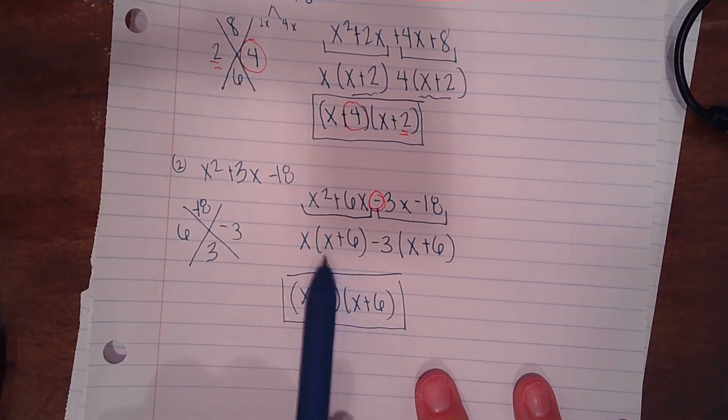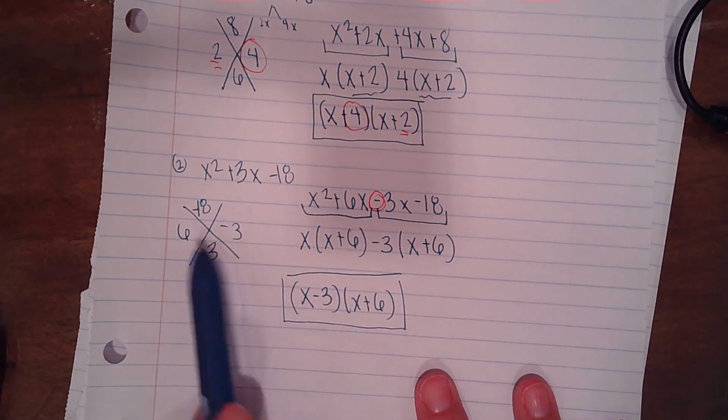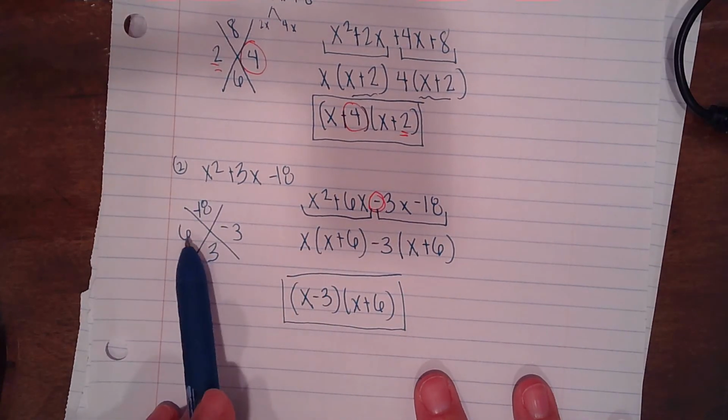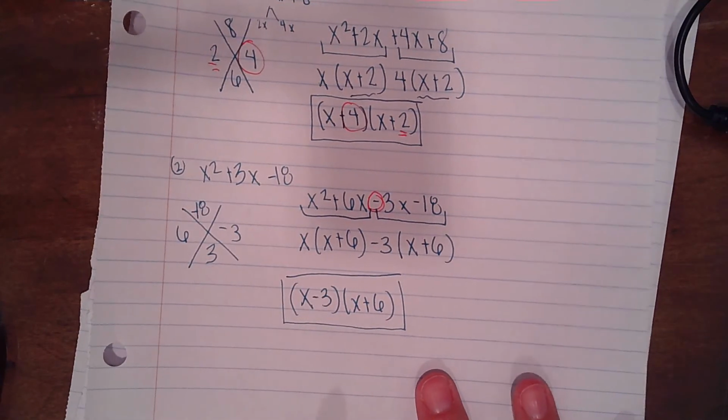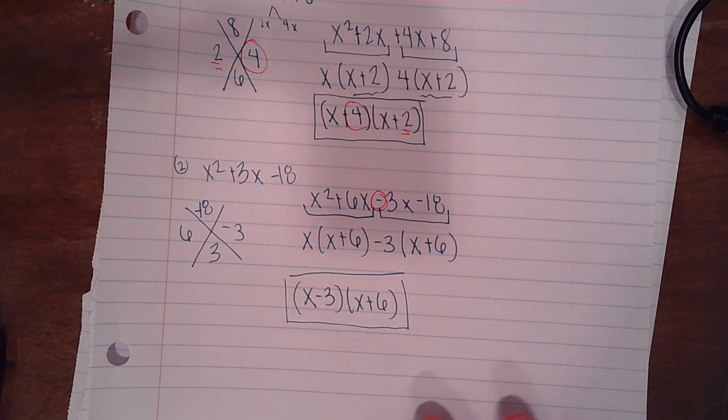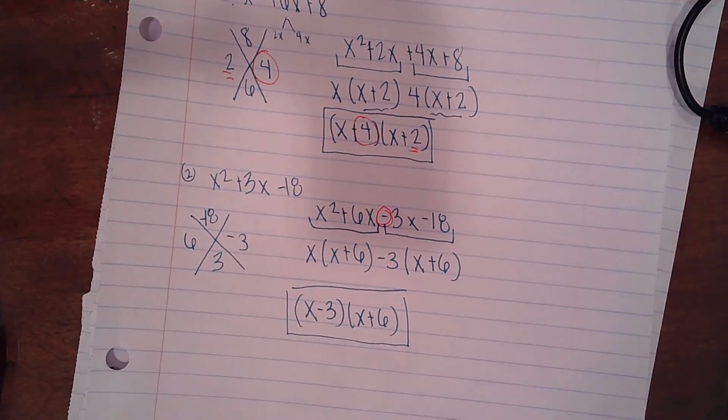And keep in mind, guys, I went ahead and factored by grouping, but when a is equal to 1, if I just look at the terms that split my middle term, those I can just put in parentheses. And that's it. Today's video is just a little bit shorter because it's a simpler way of factoring when a equals 1. See you on the next one.